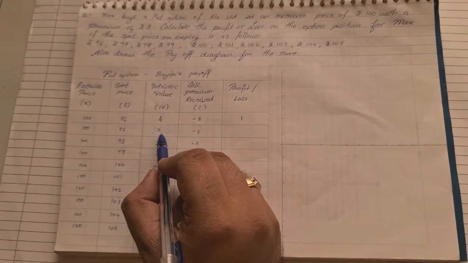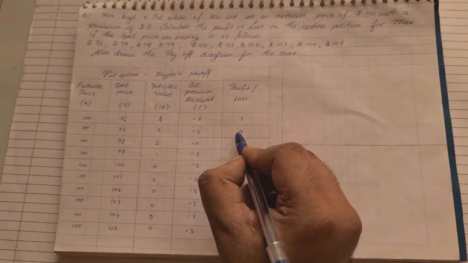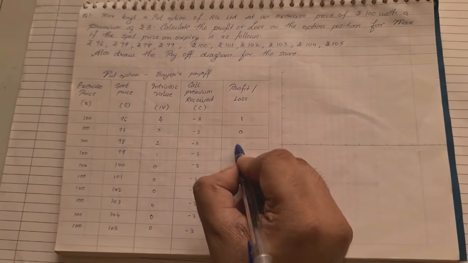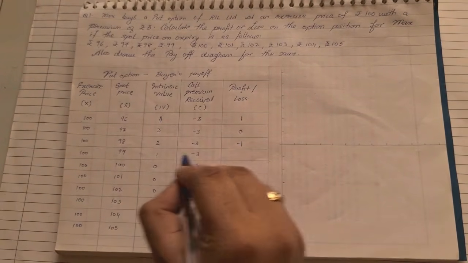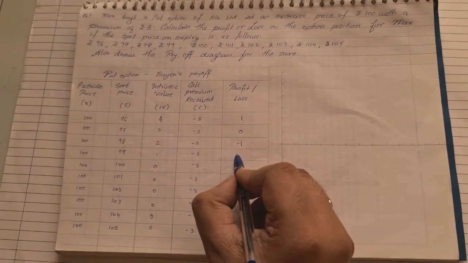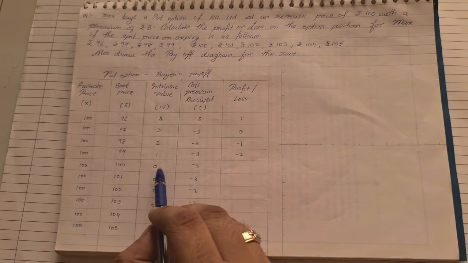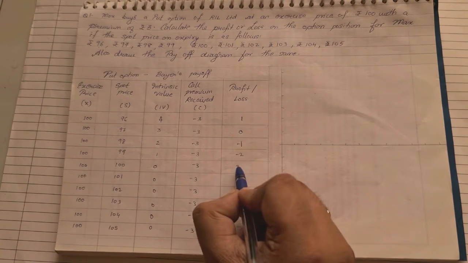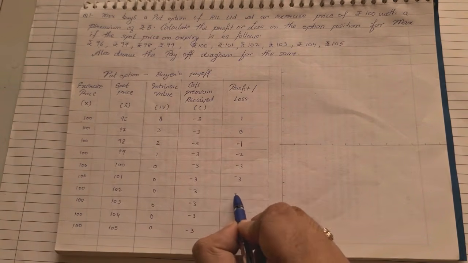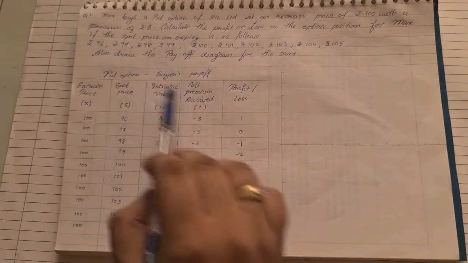When the intrinsic value is 3 and the premium is also 3, your profit is 0. 2 minus 3 is -1. 1 minus 3 is -2. And thereafter, 0 minus 3: you can see all the values are the same, so for all of them you will have a loss of -3. So this is how you have to solve the sum when we have been given a put option buyer's payoff.